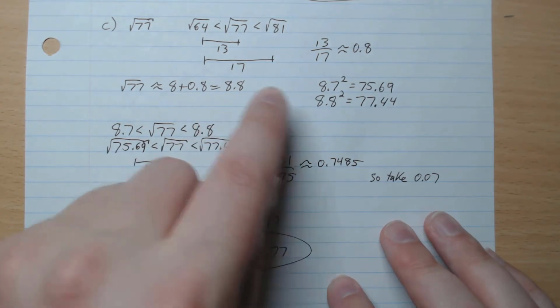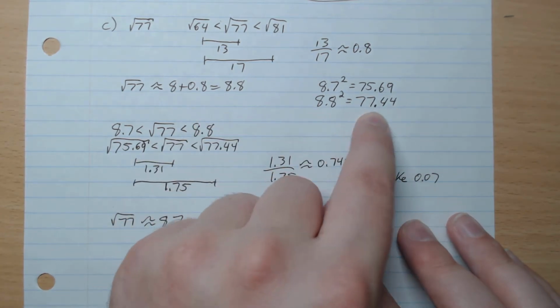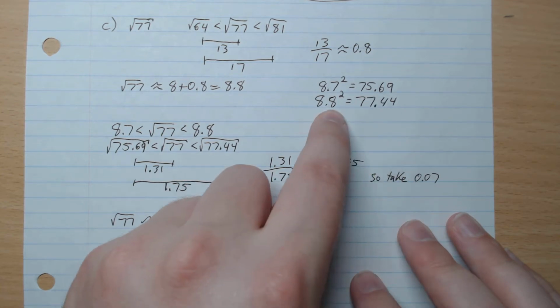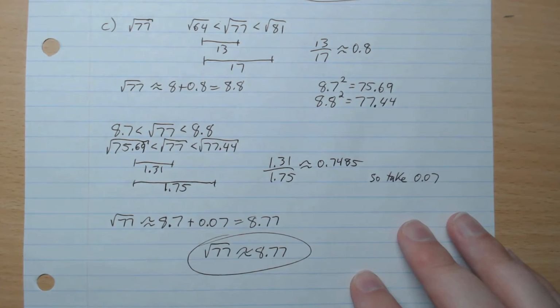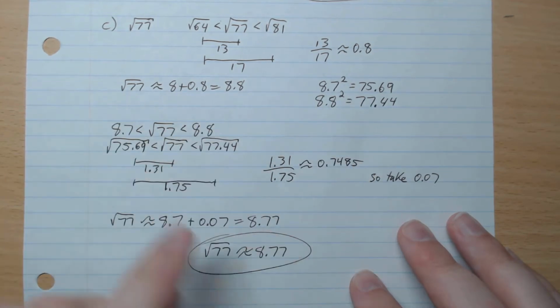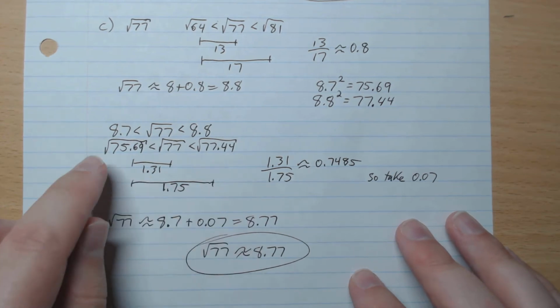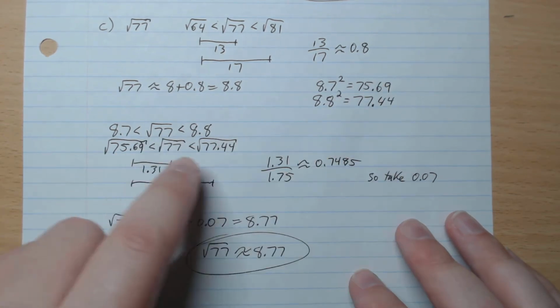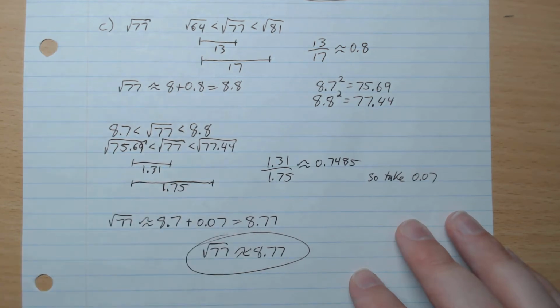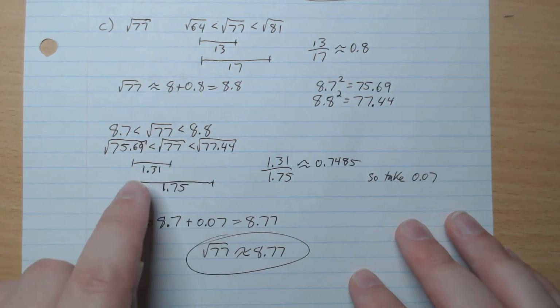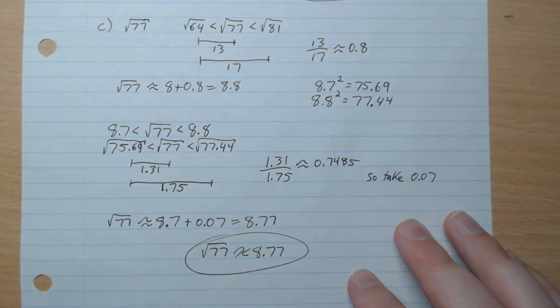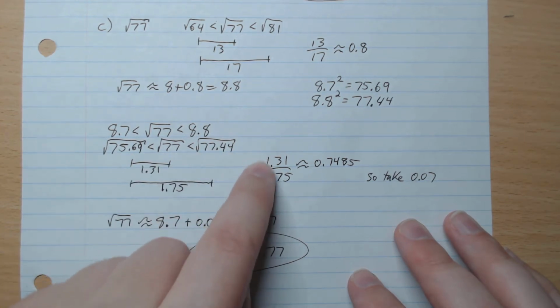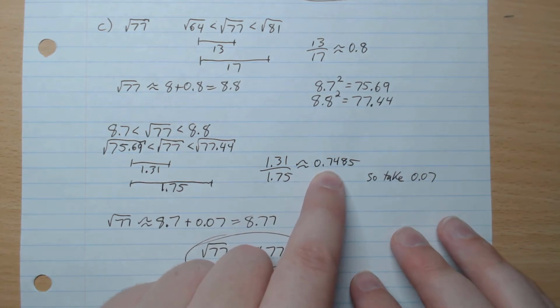So we're going to take our 8.8 and we're going to square it. It's above 77. So we're going to look before that, 8.7 squared, and it's 75.69. And so these are our new middle values here, 8.7 and 8.8, which is the same as saying root 75.69 and root 77.44. The first distance here, 1.31. Second distance, 1.75. We look at that ratio, and it's approximately 0.7.